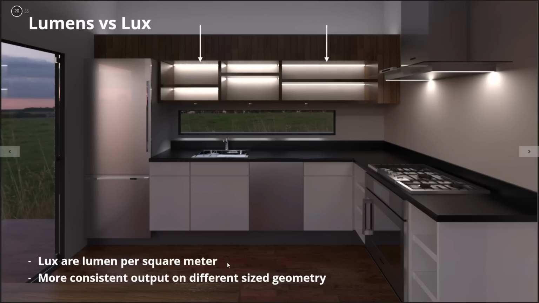Also, you've got lumens and you've got lux, and we'll dive into that in the hands-on portion. Lux are lumens per square meter. So if you've got two lights that are different sizes, in this case, you can see up on the little shelf right there, here's an old beta image from early days of KeyShot 6. Those lights are different intensity, and that's because they were originally defined using lumens. So we'll talk about lux and how you can get more consistent lighting using lux versus lumens.